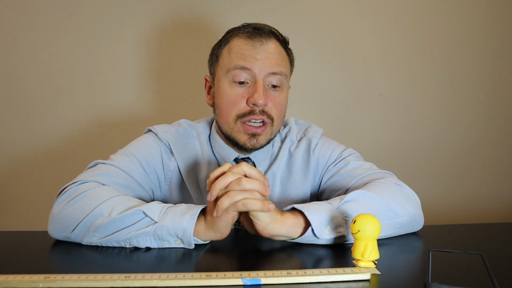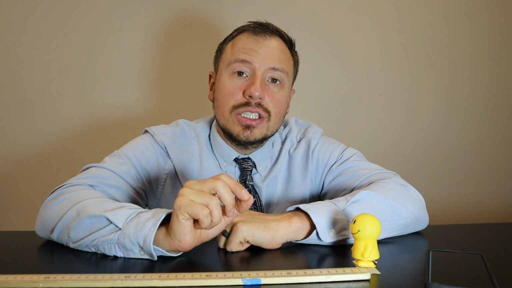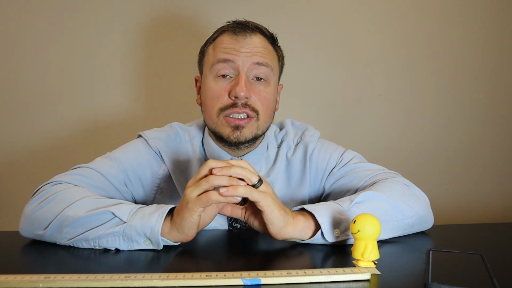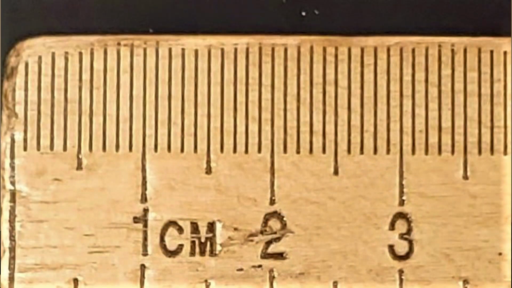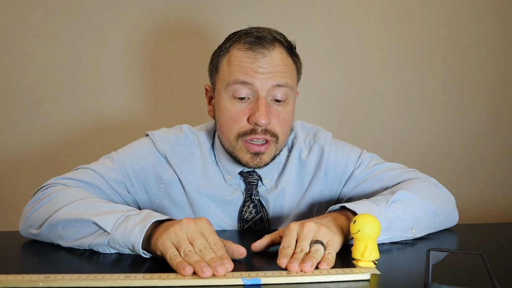What we need to do is determine the resolution. The resolution is the smallest interval that can be measured by that measuring instrument. So if we zoom in here, that's the individual ticks. Those big numbers are centimeters. Now those small ticks in between them divide the centimeters into 10. So the resolution for this meter stick is 1/10 of a centimeter.